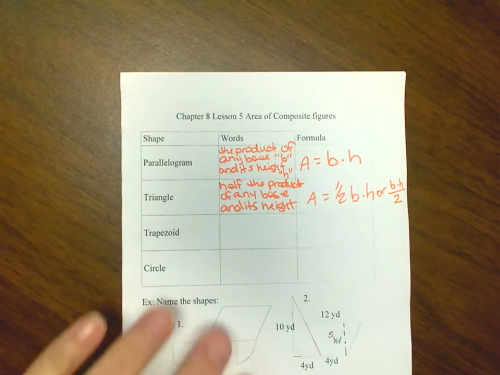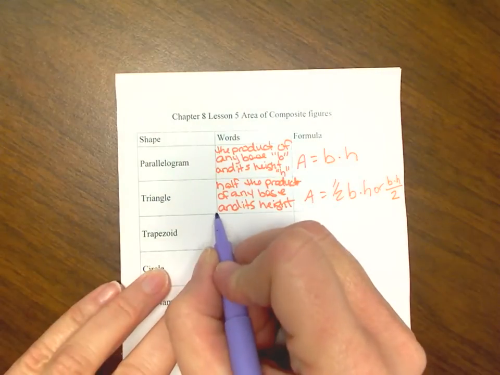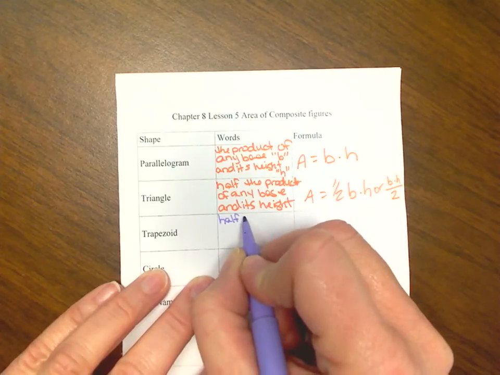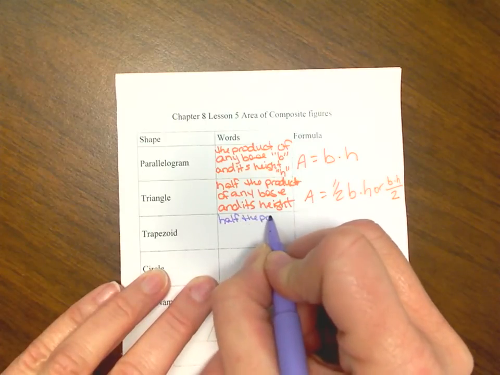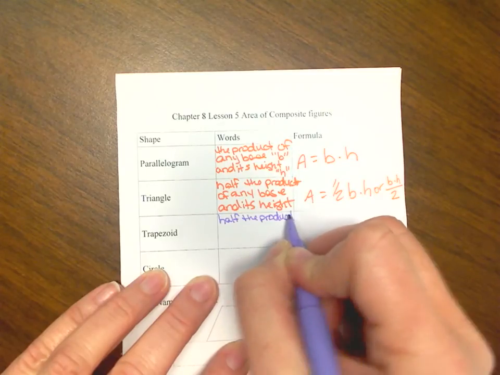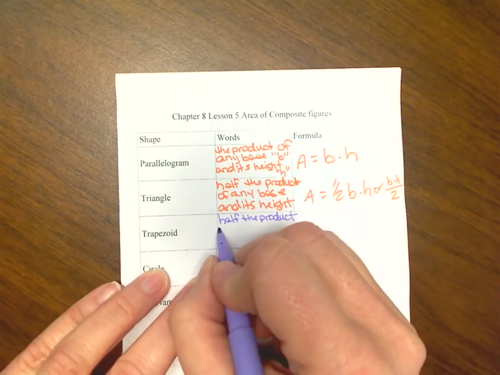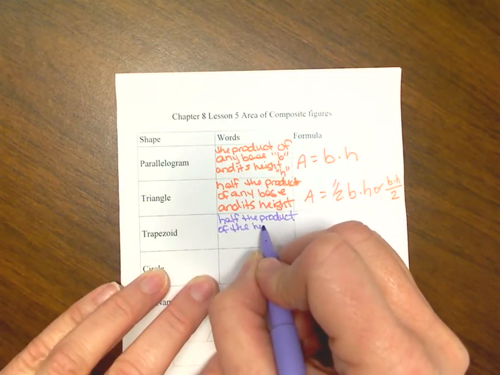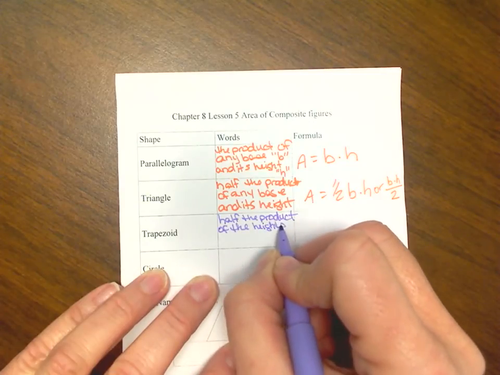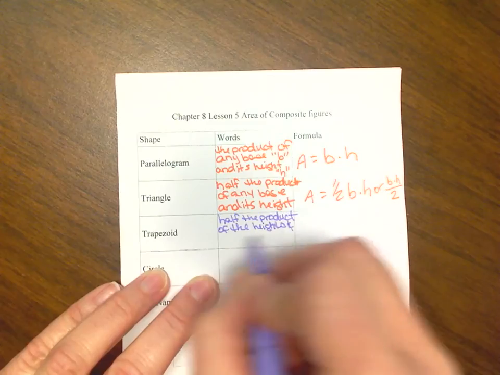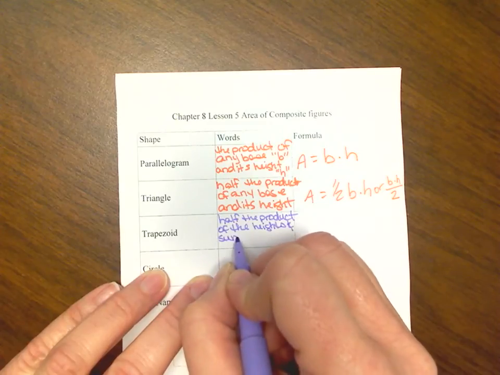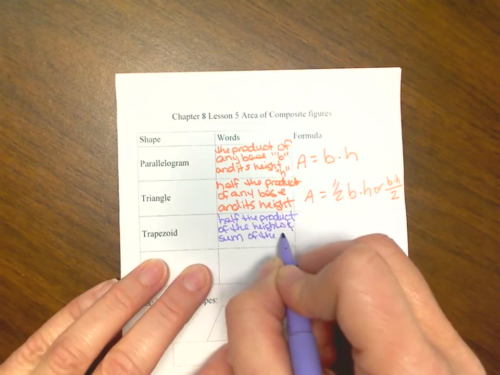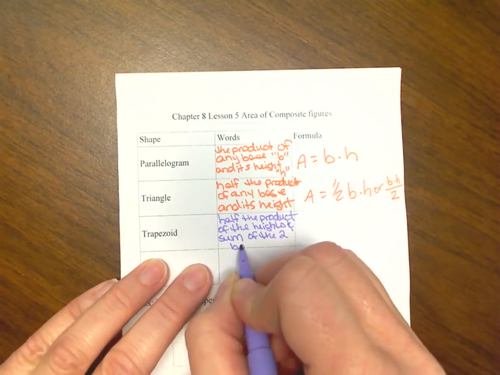Trapezoid is half the product of the height and sum of the two bases.